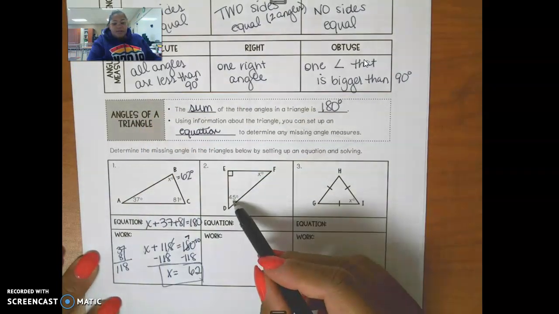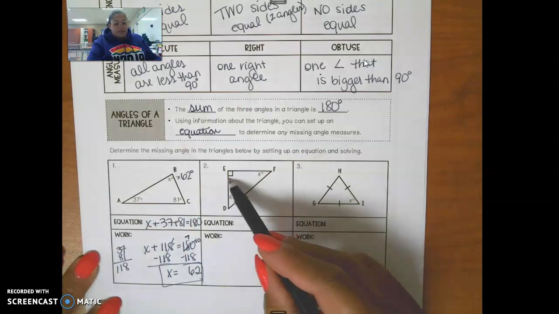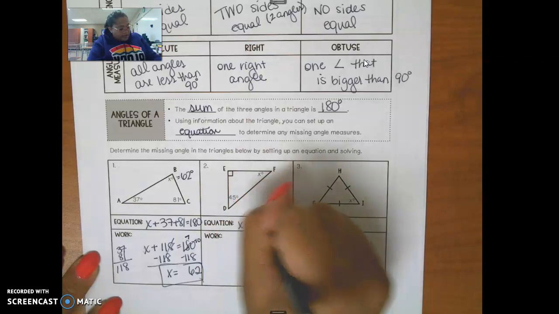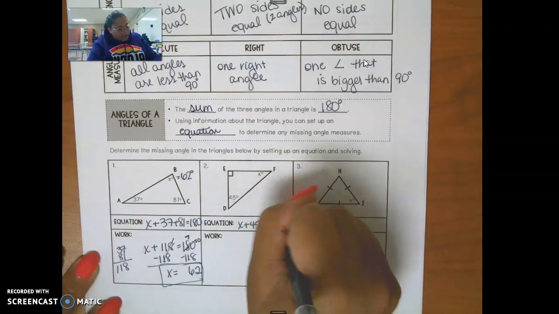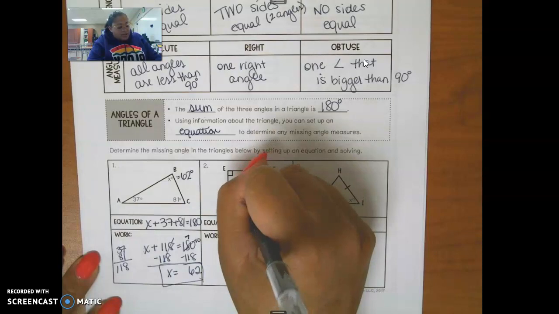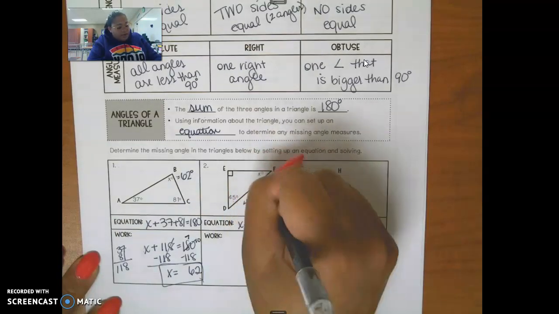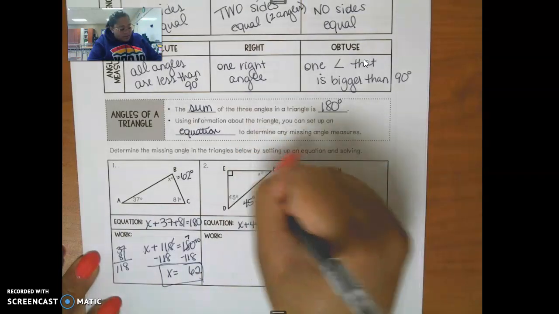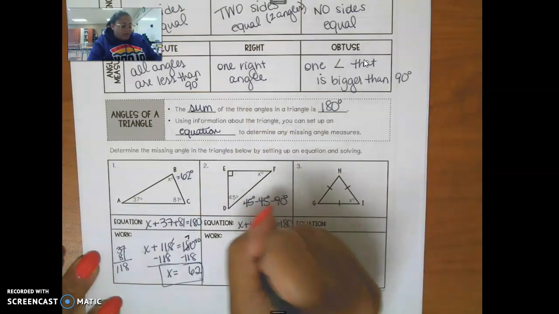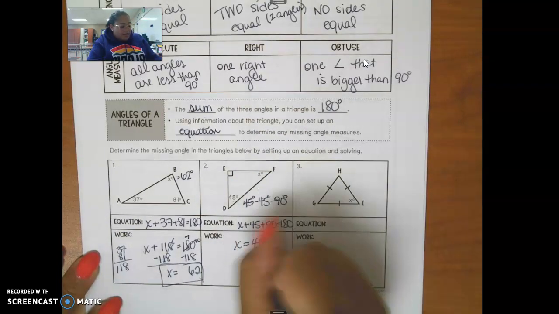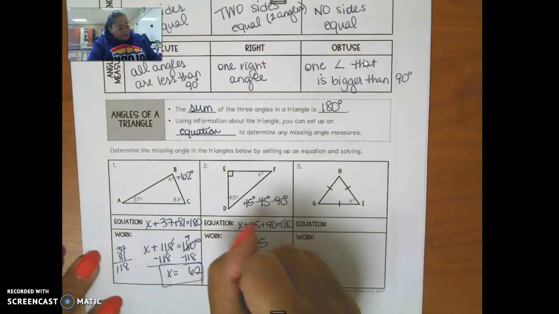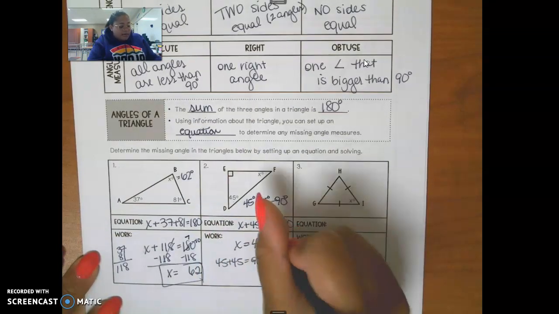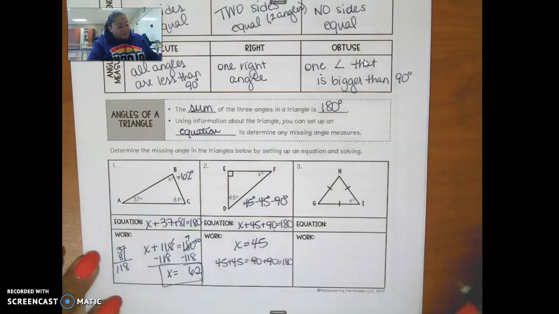Over here, this is 45, this is x, and this is 90. So x plus 45 plus 90 equals 180. This is a special triangle. It's called a 45, 45, 90 triangle. I'm naming the values of the angles. So x is 45. And how do I get that? Because 45 plus 45 equals 90, plus 90 right here equals 180.